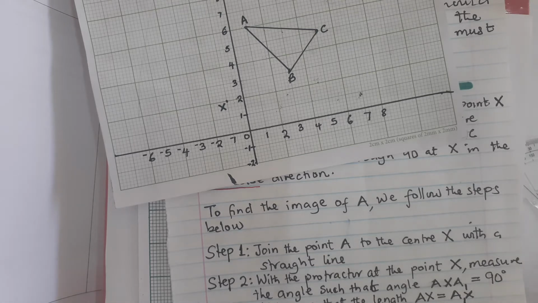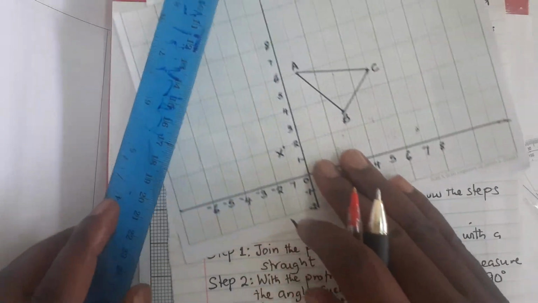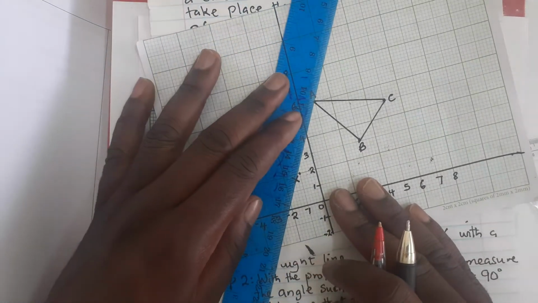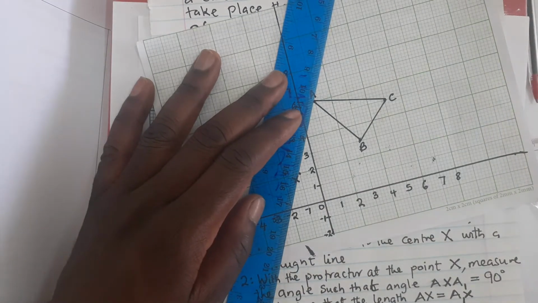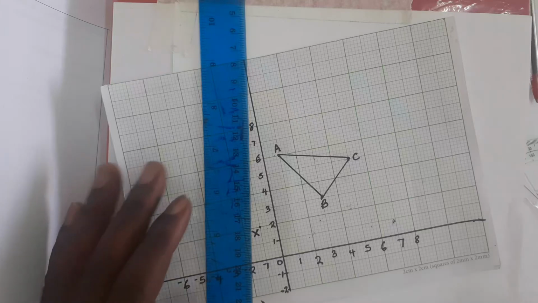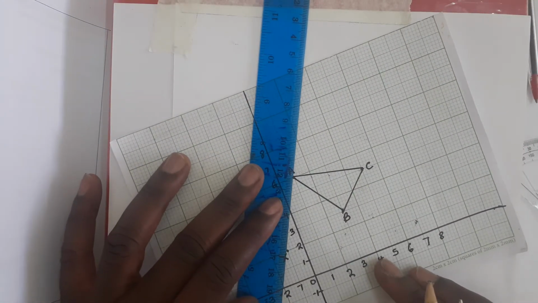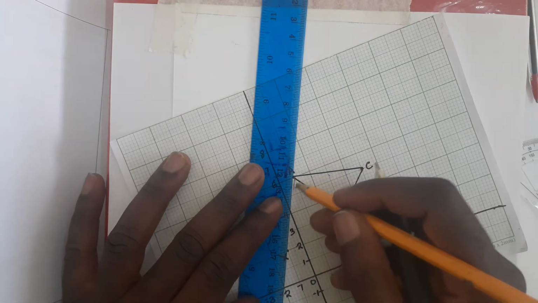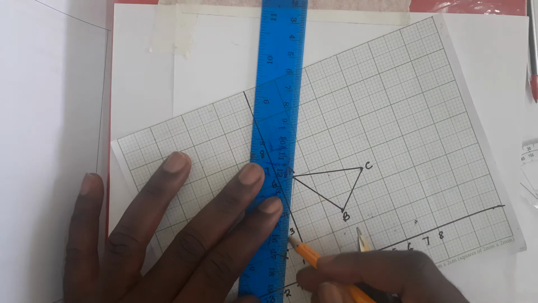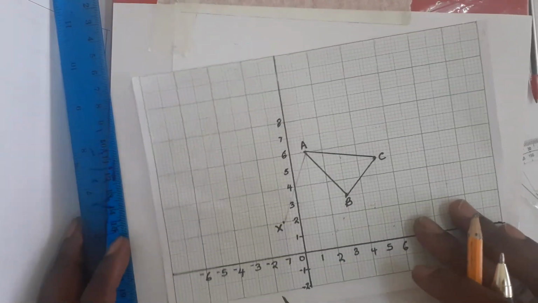I hope you have seen that straight line there.